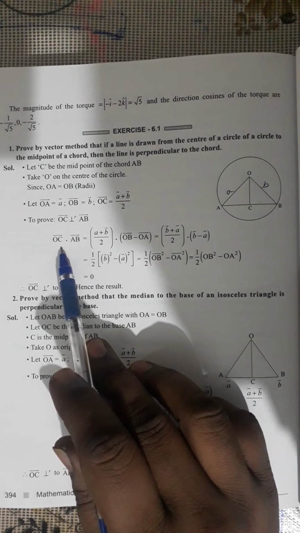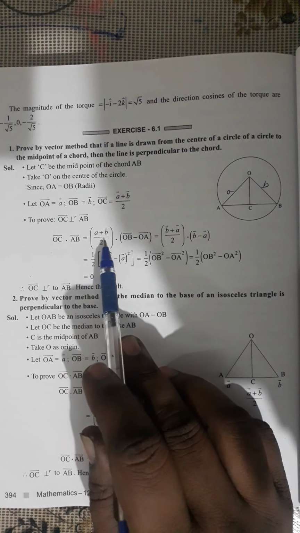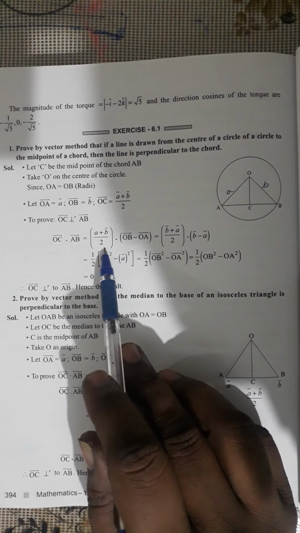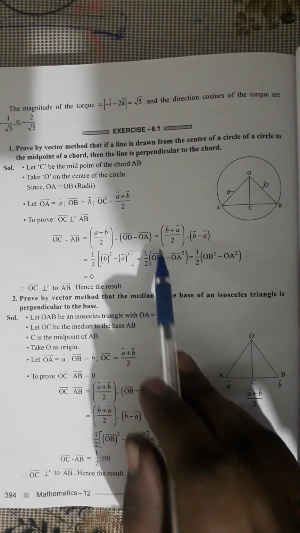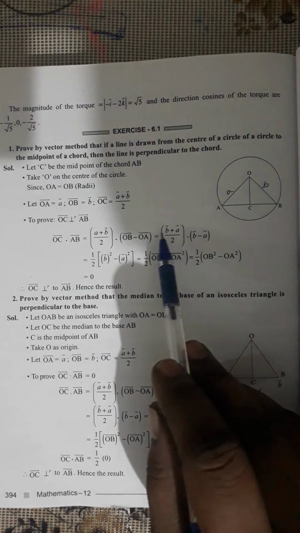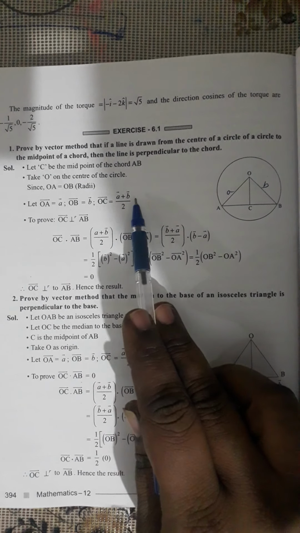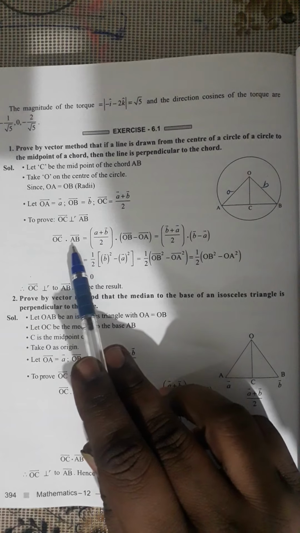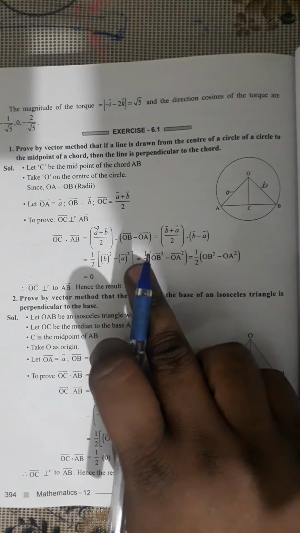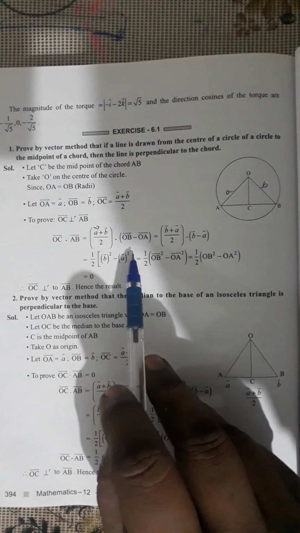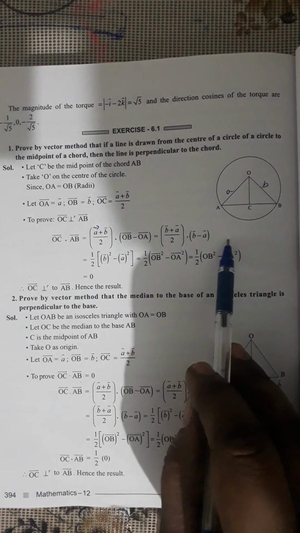So here OC vector dot AB vector is equal to, we are multiplying a plus b vector by 2, dot OB vector minus OA vector, that is equal to b vector minus a vector. First, that midpoint formula we have found now: OC vector is equal to a vector plus b vector by 2. So that too we are multiplying here, a vector plus b vector by 2 into AB vector. AB vector we are splitting and writing as OB minus OA, that is b vector minus a vector.